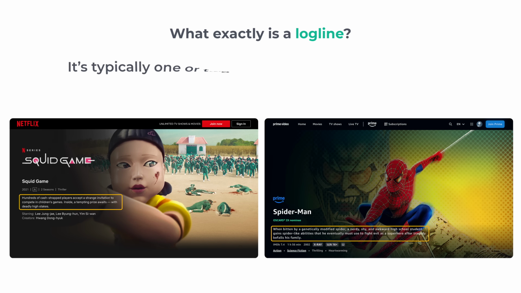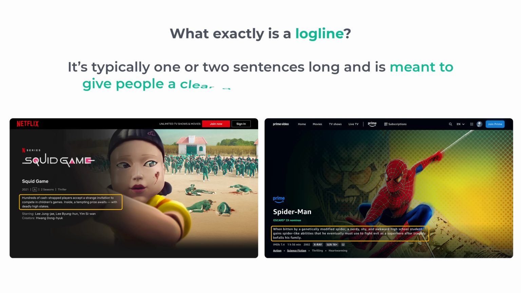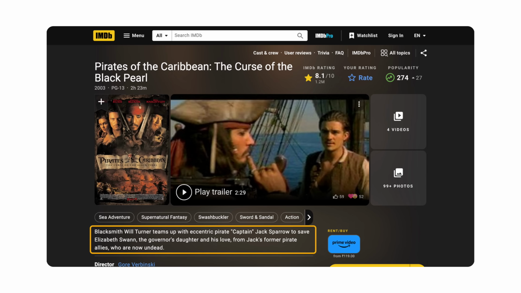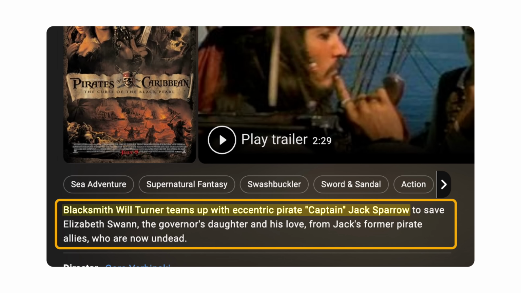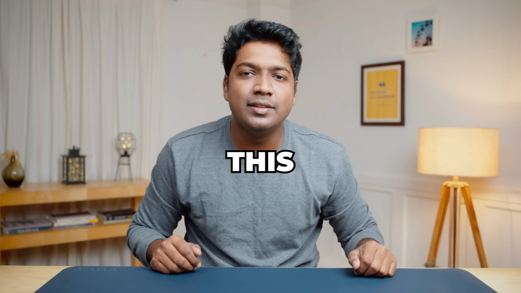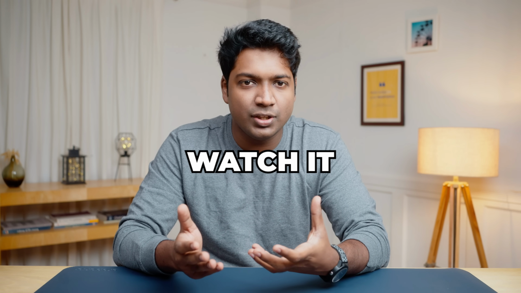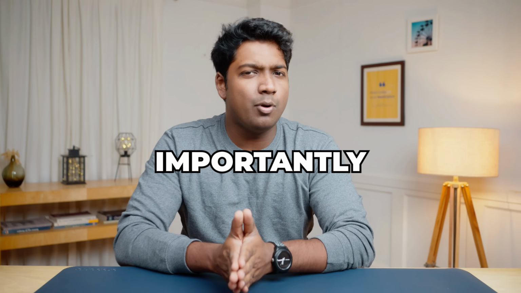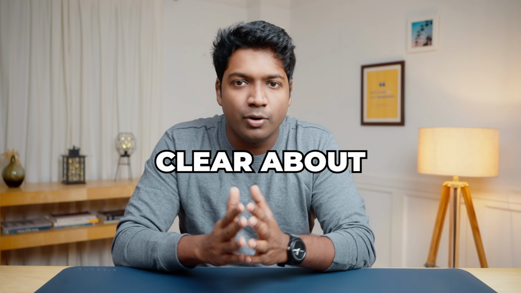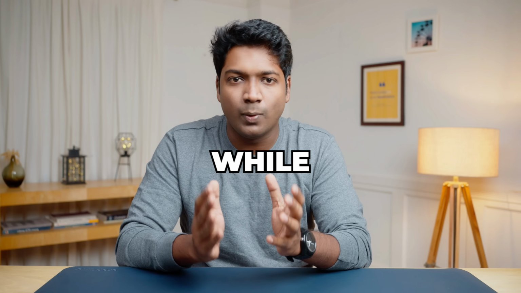It's typically 1 or 2 sentences long and is meant to give people a clear idea of what your story is about. Take a look at this one. It highlights the main character, their goal, and the central conflict right away. After reading this, the viewer will know what to expect from the movie and they can decide whether to watch it or not. And most importantly, it helps you stay clear about your story and not lose focus while writing.